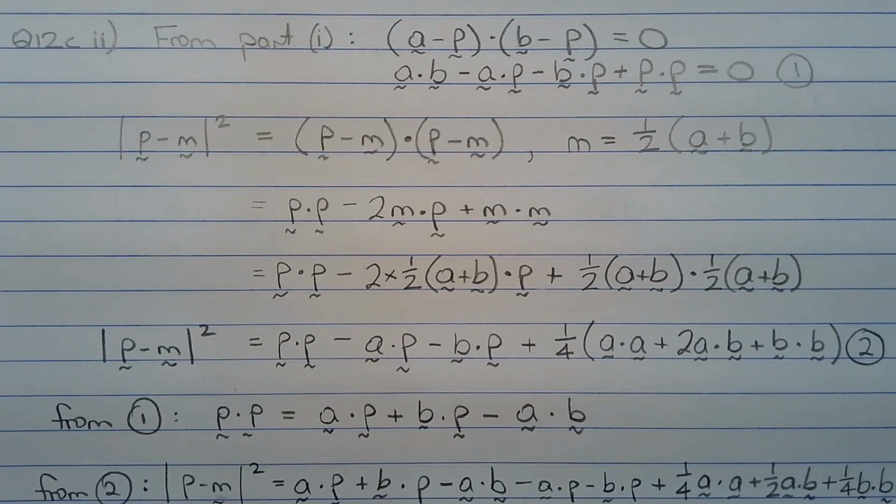Substituting half times A plus B for M here, here and here, that equals P dot P minus 2 times half times A plus B dot P plus half times A plus B dot half times A plus B. And that equals P dot P minus A dot P minus B dot P plus 1/4 times A dot A plus 2 times A dot B plus B dot B. And we'll call that equation number 2.